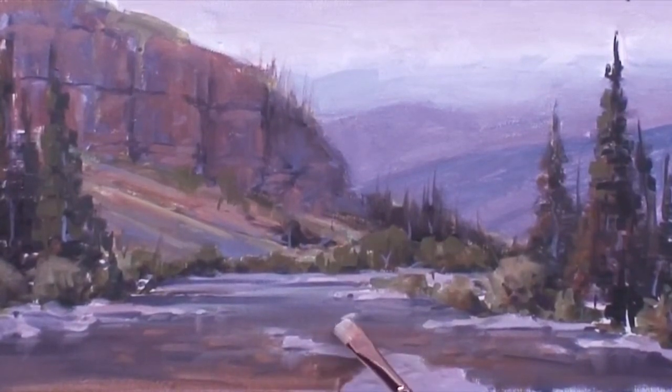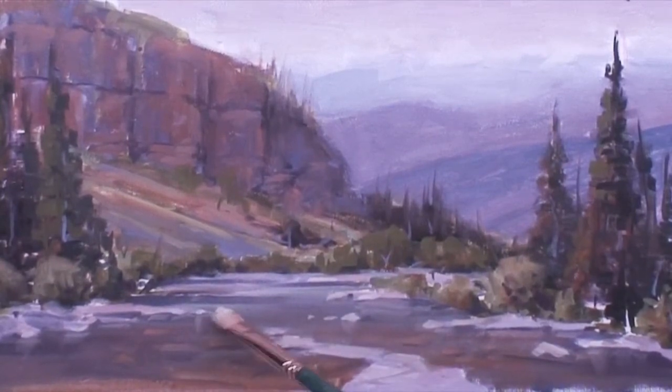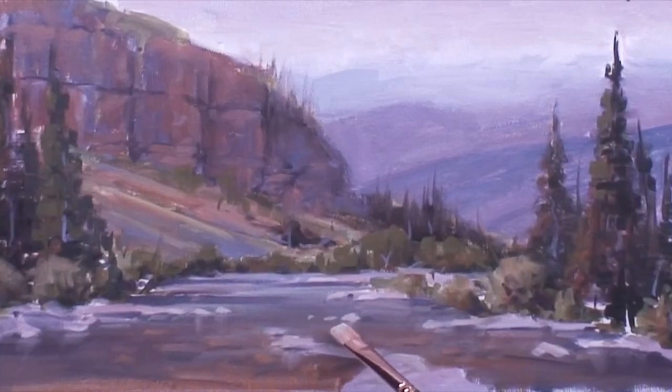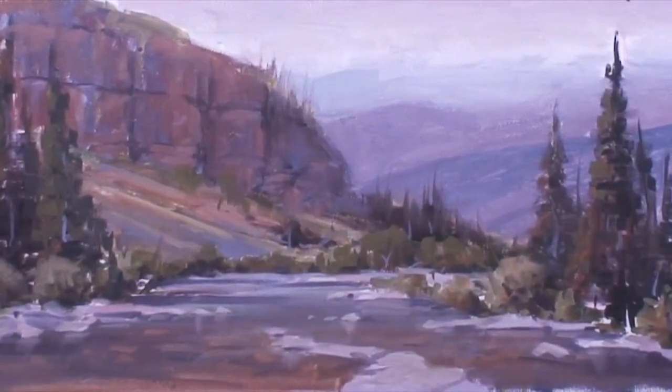Putting a few higher values on some of these rocks to help define the edges of them a bit. See, that reflection is a little bit harsh. So you just take your finger and drag it into the paint and knock it down a bit.